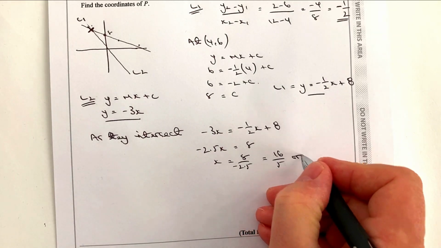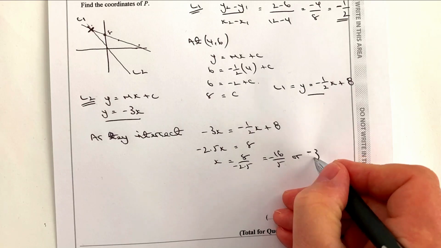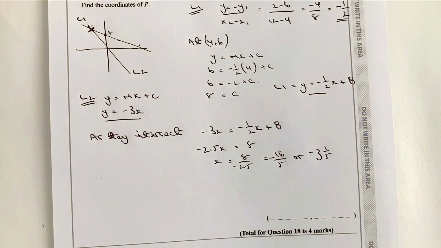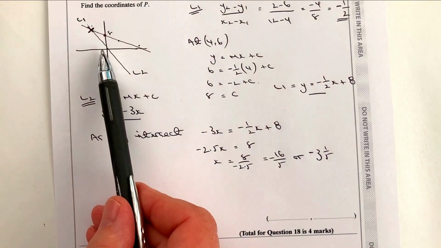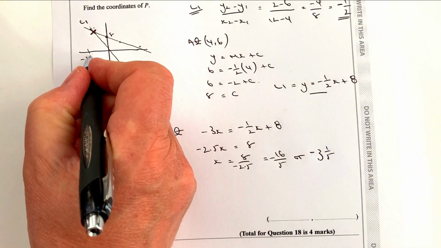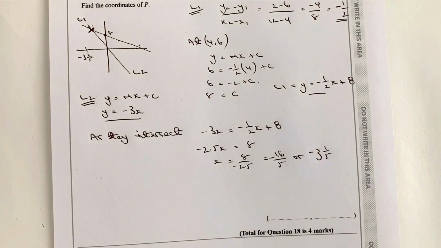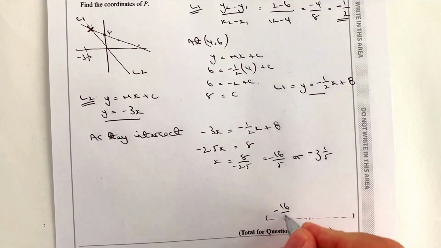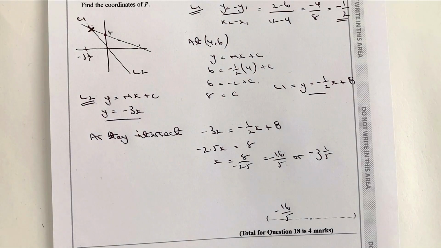or if you prefer, minus 3 1/5. So in other words, what we've now found out is that my value of x along here is minus 3 1/5. Now I need to find my value of y. In order to find my value of y, I can plug it directly into this equation here. So I'm going to write minus 16 over 5 here. If you want to leave it as minus 3.2, that's perfectly fine as well.